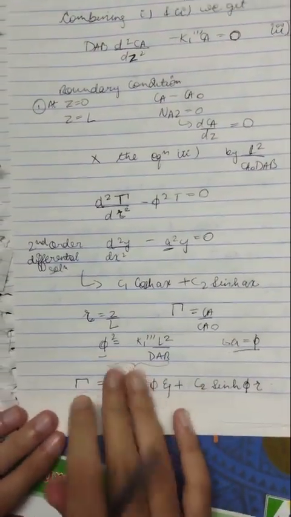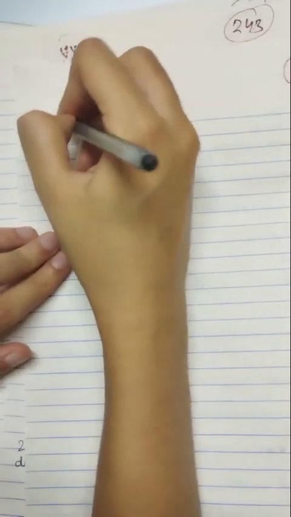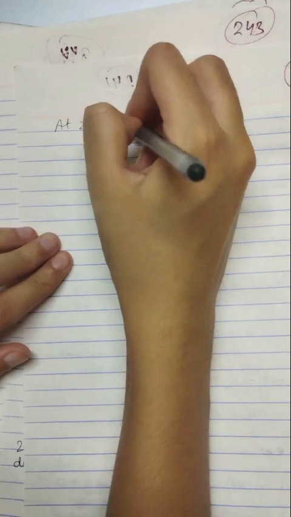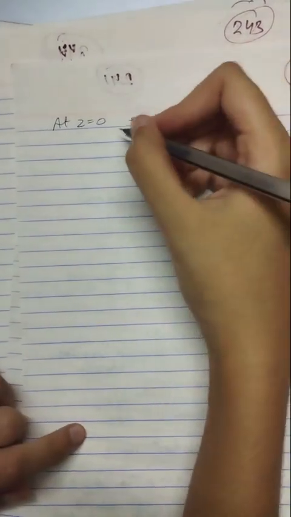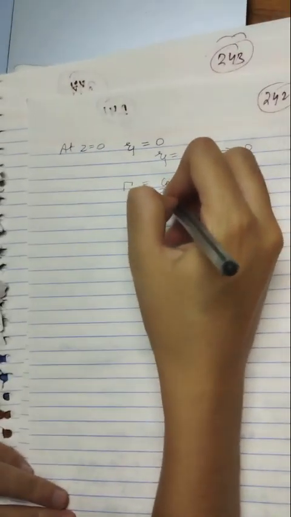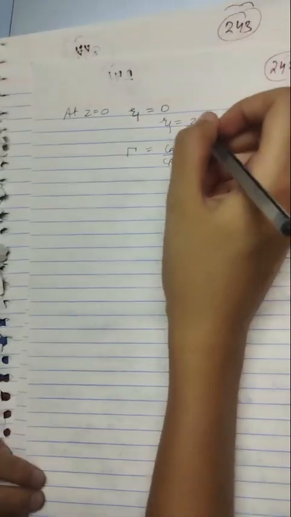So to solve this equation, we will again need boundary conditions. Now what would be the boundary conditions here? Our first boundary condition would be at z is equals to 0, eta is 0. Now you must be wondering how eta would be 0. Since eta is equals to z by L and z is 0, hence our eta becomes 0, and this term is Ca upon Ca naught.